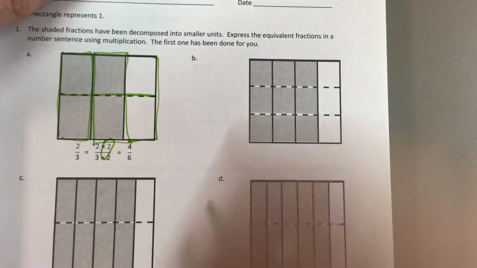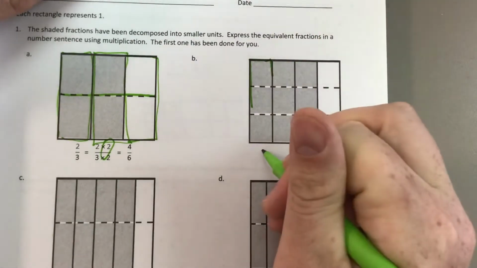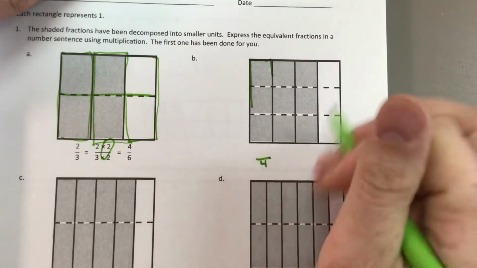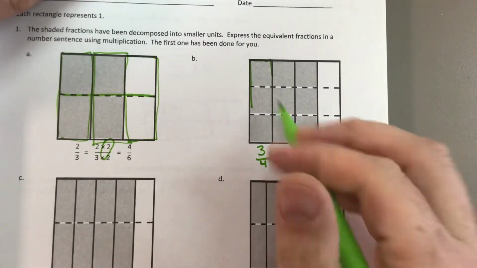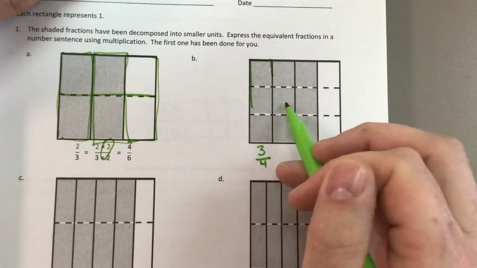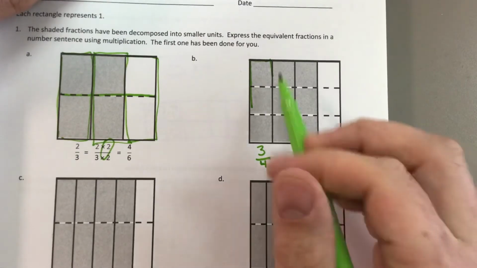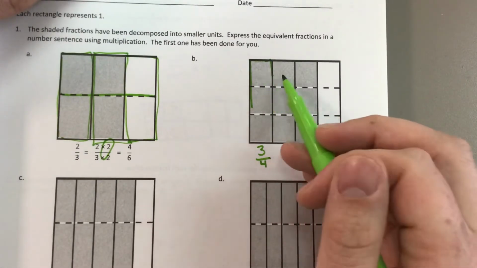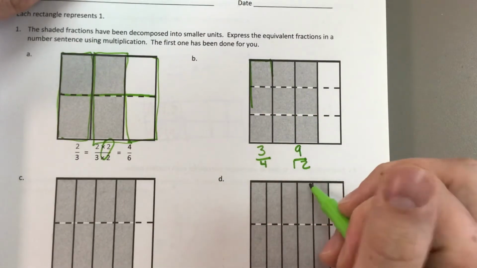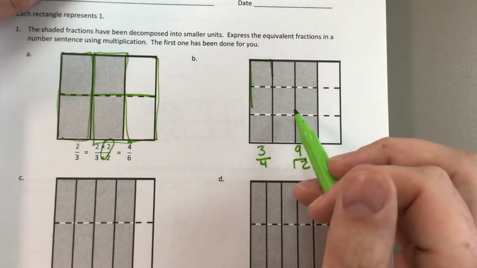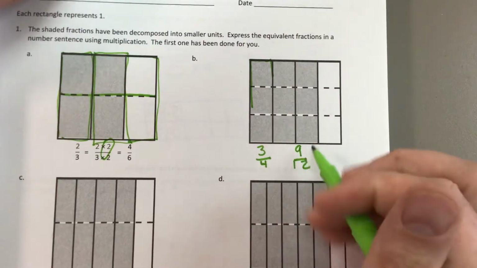Now in this fraction, if we look at those same columns, we have 1, 2, 3, 4. We have 4 total columns with 3 of them shaded. And in the end, we have 1, 2, 3, 4, 5, 6, 7, 8, 9, 10, 11, 12, a denominator of 12, and the amount shaded would be 1, 2, 3, 4, 5, 6, 7, 8, 9. 9 out of 12 shaded. The amount shaded did not change.